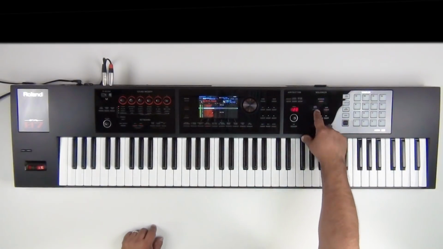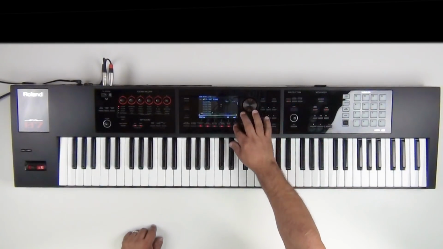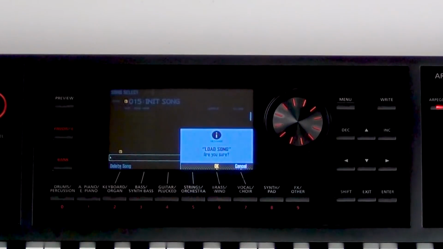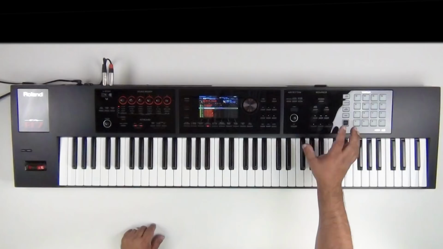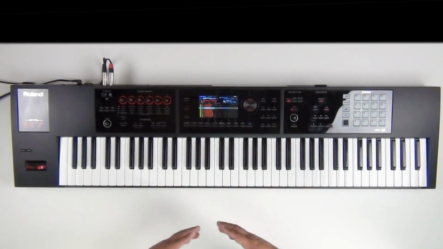If you want to create your own arpeggio inside the FA, it's very easy. Very quickly, the steps are: go into the sequencer, choose a new song, think about what type of arpeggio you want to create, use that instrument, and record a sequence. It could be different lengths. Experiment with 1 measure, 2 measures, 4 measures, whatever.